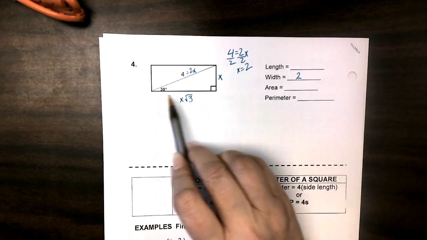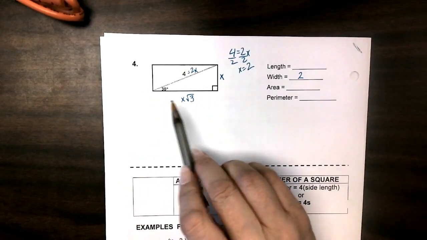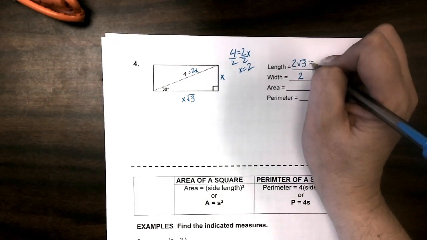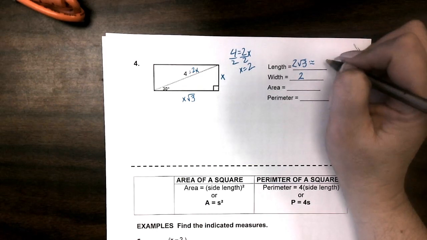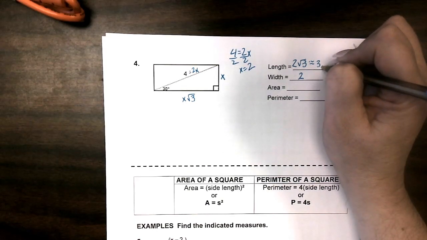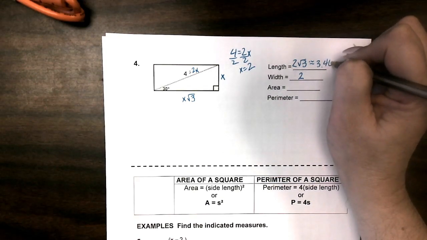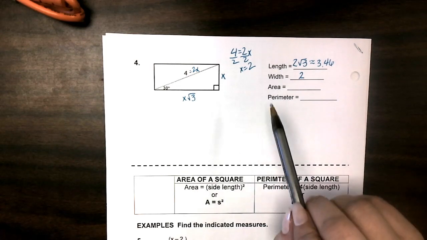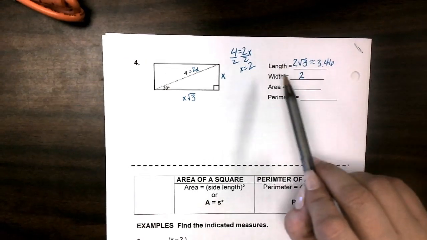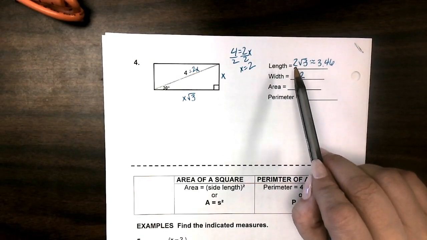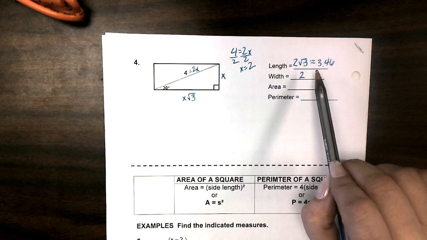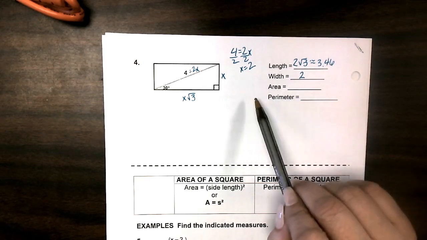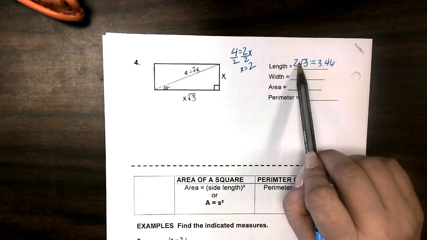And then what is the length? If I plug my 2 in, 2 square roots of 3, and if we approximate that with our calculator, 3.46. Now I will say this, when you're calculating area and perimeter, it is okay to just use the 2 square roots of 3 in your calculator. You will get a more accurate answer. If you round it and then use that rounded answer, you're not going to get as close to the correct answer. So for area, instead of using this approximation, we're going to use 2 square roots of 3.